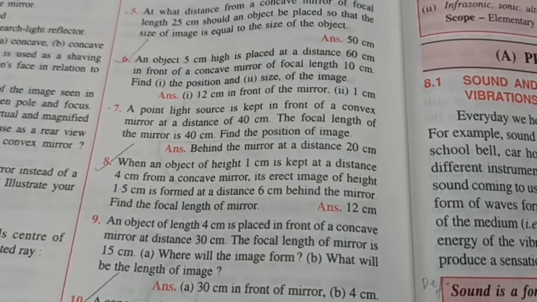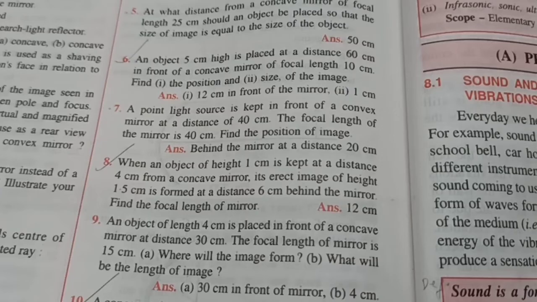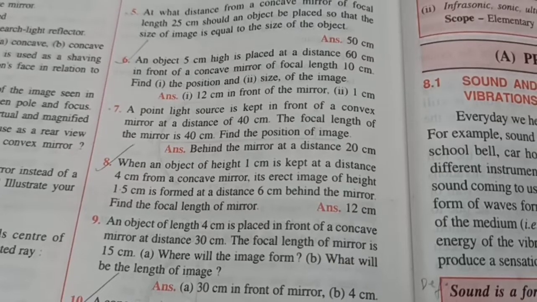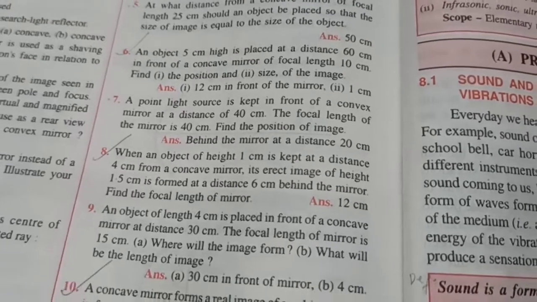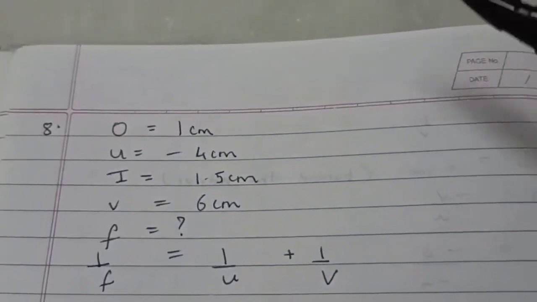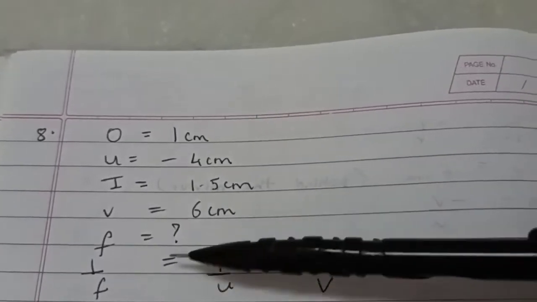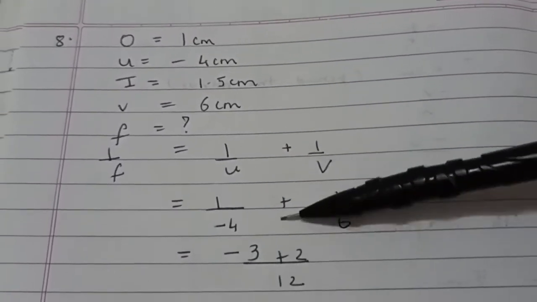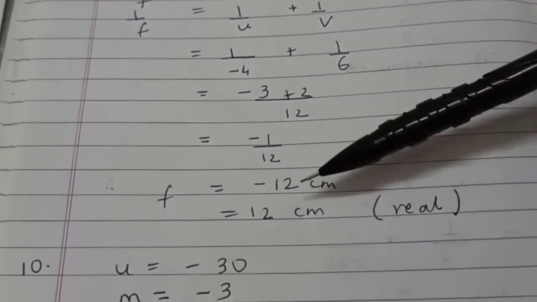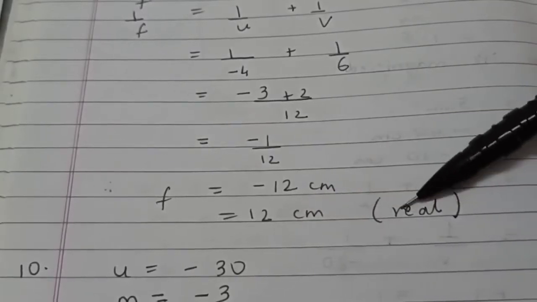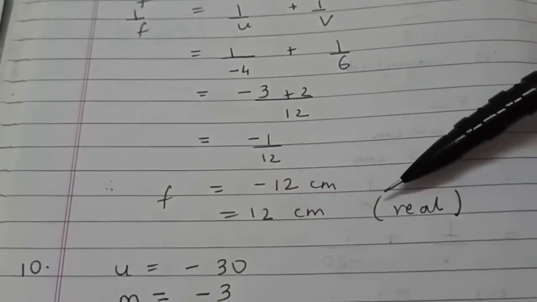Its erect image of height 1.5 centimeters. See, it is magnified indeed. Is formed at a distance of 6 centimeters behind the mirror. So V is equal to plus 6. Find the focal length. That's it. They just want the F. Then why did they give us I and O? Perhaps just to confuse us. So just write the formula, substitute the values, and get the value of F, which is a virtual focus. So I remove the negative sign in the end.